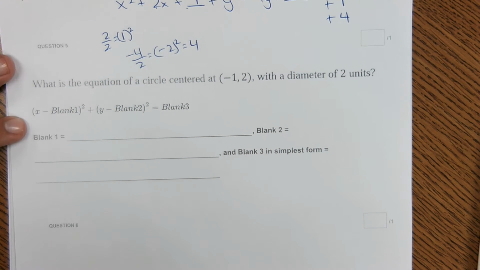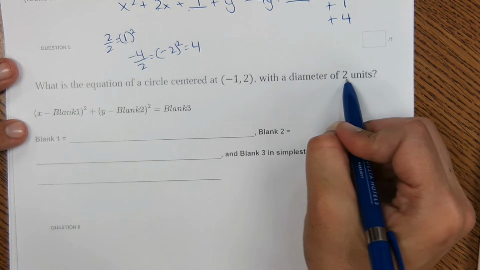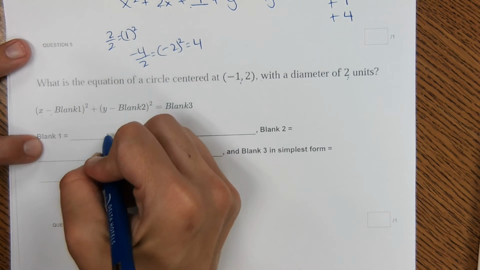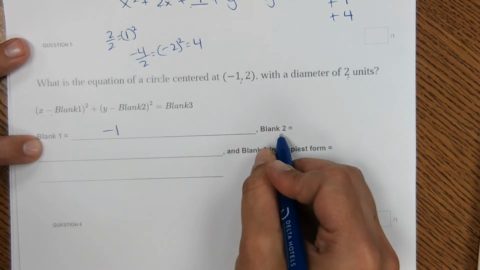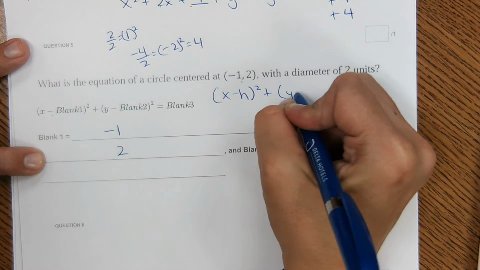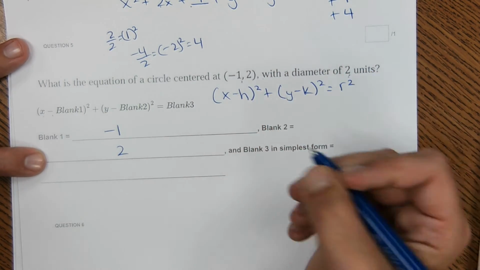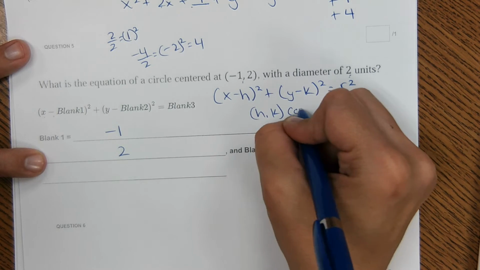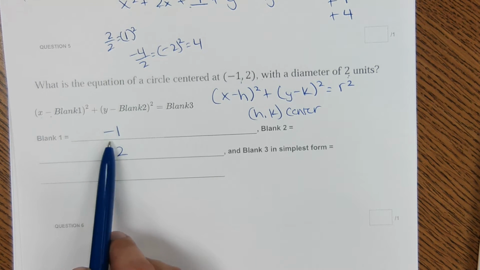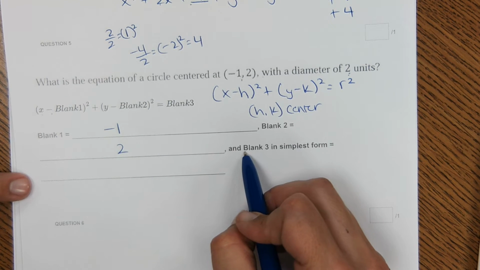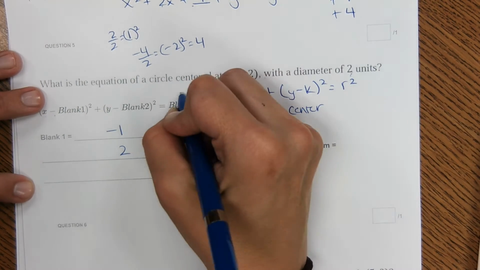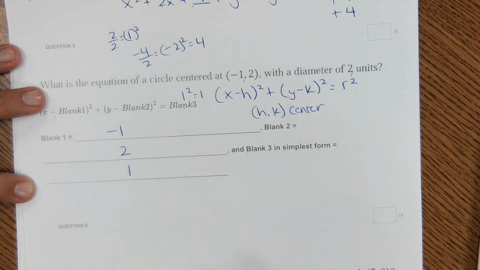Okay, the next one: what is the equation of a circle centered at this point with a diameter of 2? This one is much easier. x minus negative 1. This would be 2. Remember, the equation of a circle is x minus h squared plus y minus k squared equals the radius squared, with h, k being the center. Be careful with the negatives. This one kept a negative right here, so that's why I'm putting it in like that. And then the radius squared, well, diameter is 2, so radius would be 1. So 1 squared would equal 1. So I'll put 1 right there.